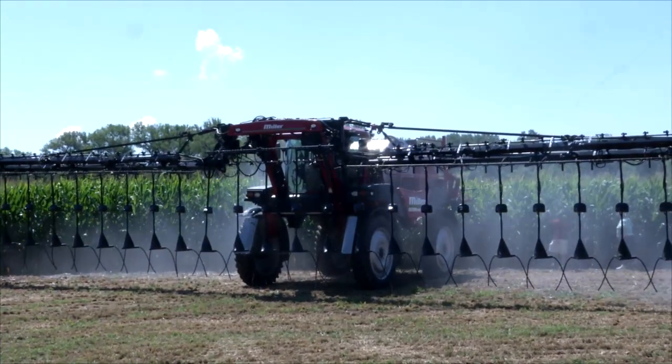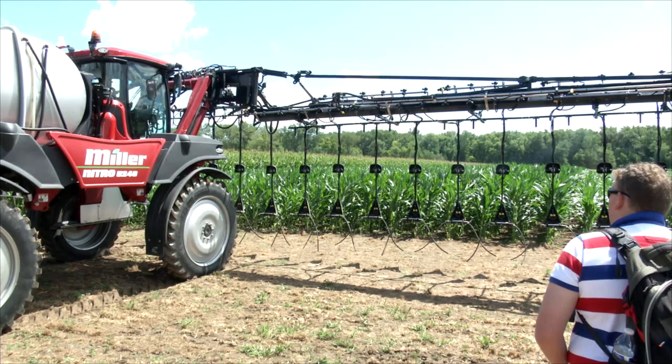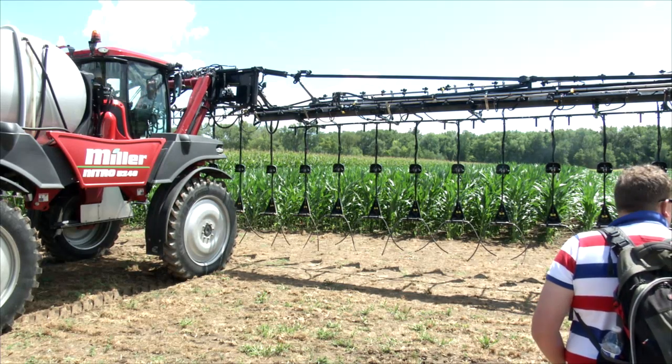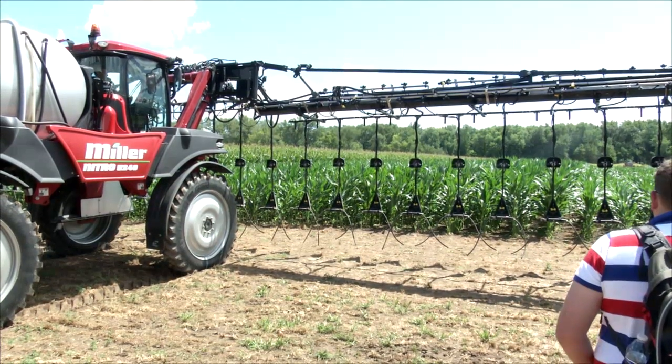If we were actually doing application on wide acre basis, we would pull those off in corn that's at this stage of the game. Once again, he's just applying water, so if you get a little misting, it's only water.